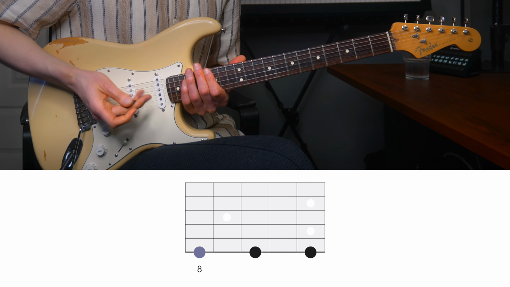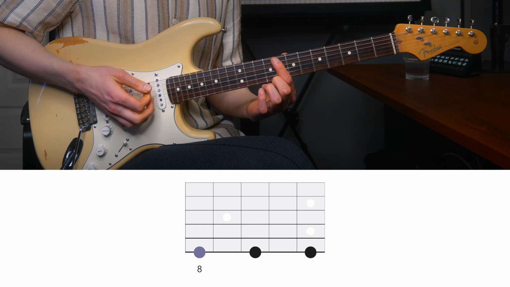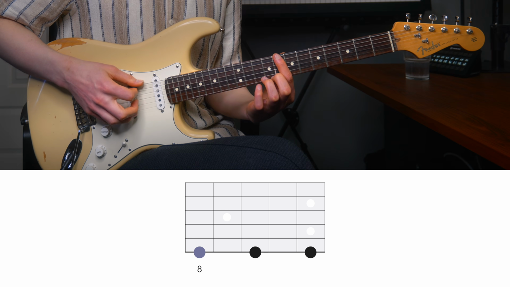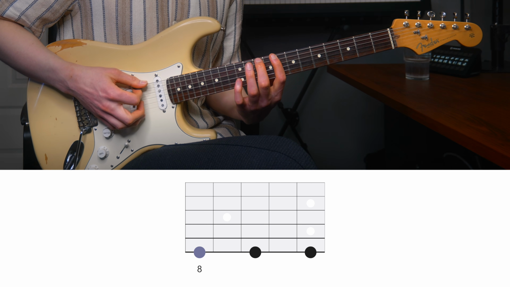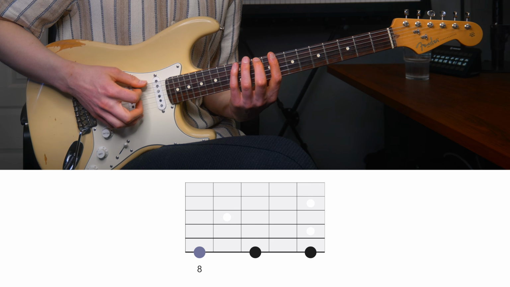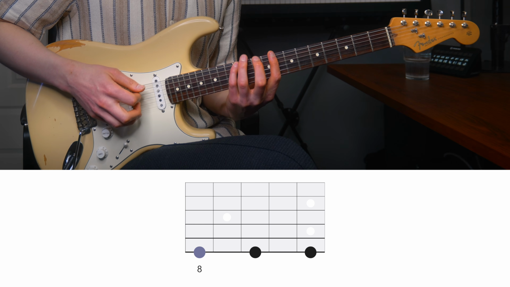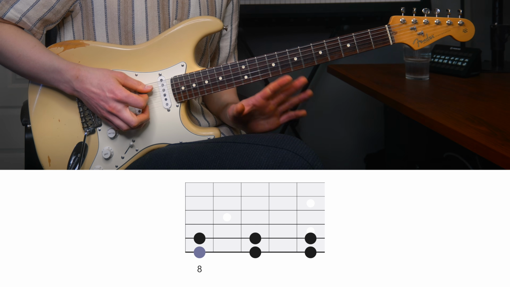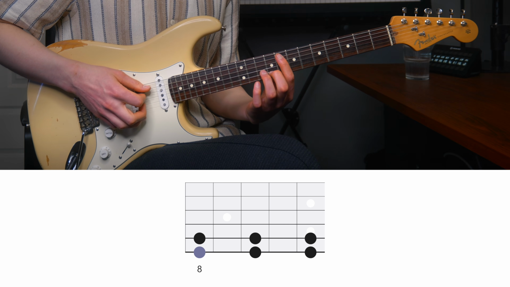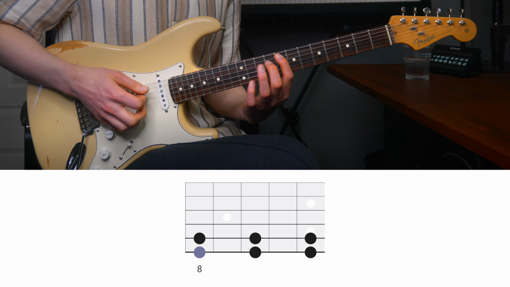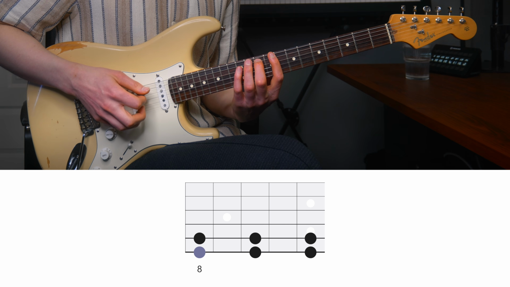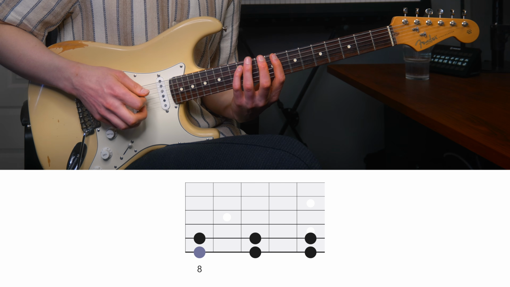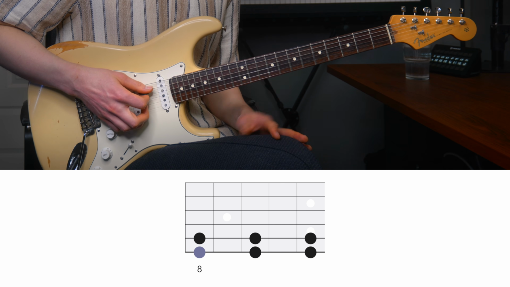Let's start with step number 1. And in this step, we're going to learn a very simple shape. So this is the shape, starting on the 8th fret on the low E string. So 8, 10, 12. Then the exact same on the A string, 8, 10, 12. So the whole shape.